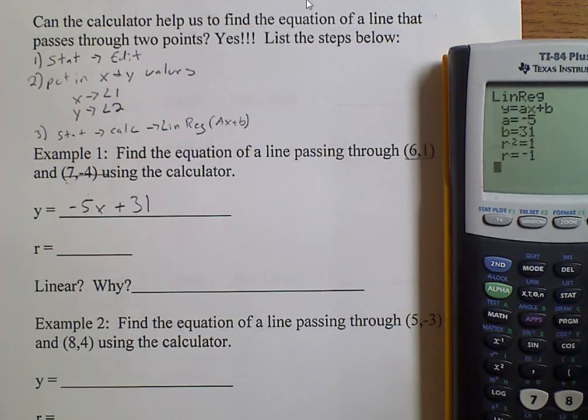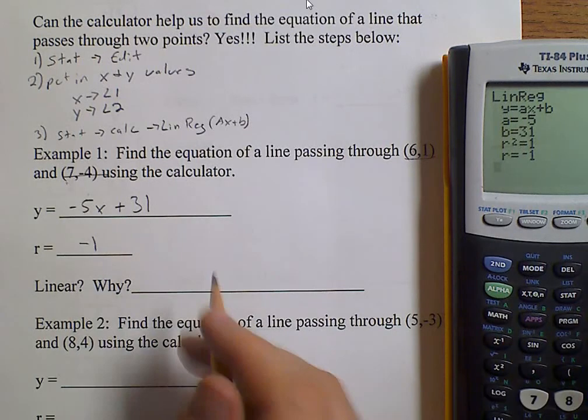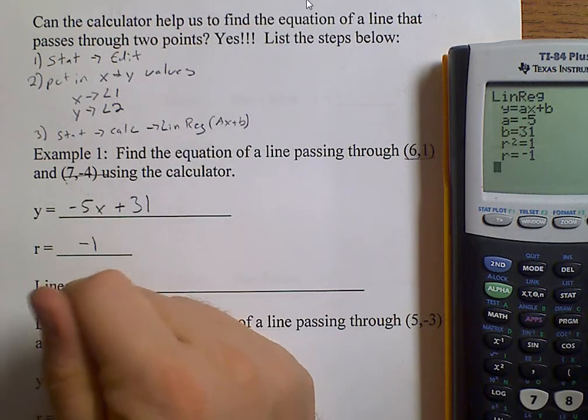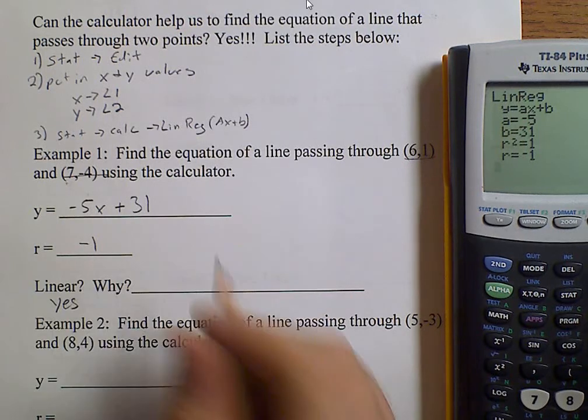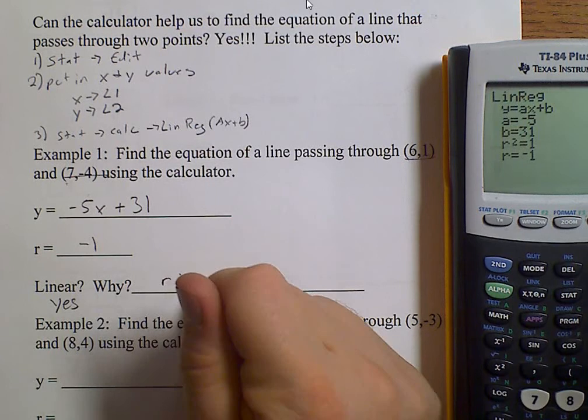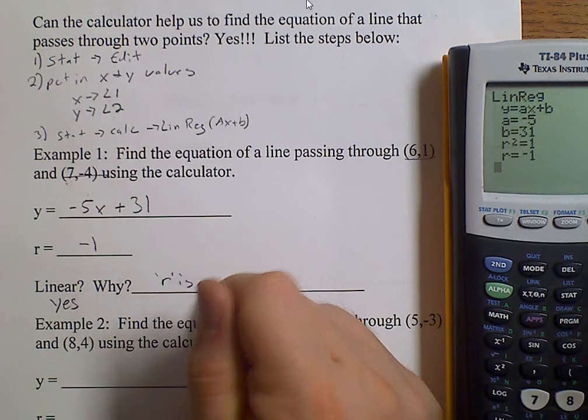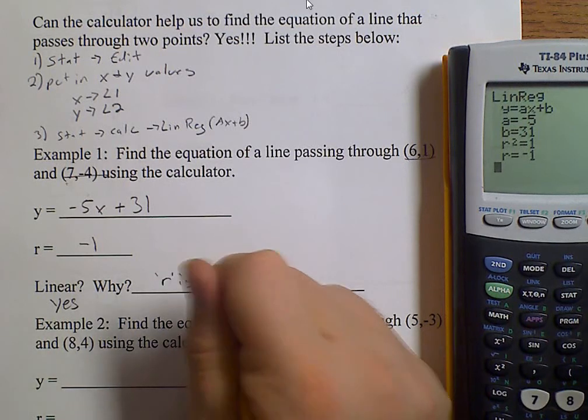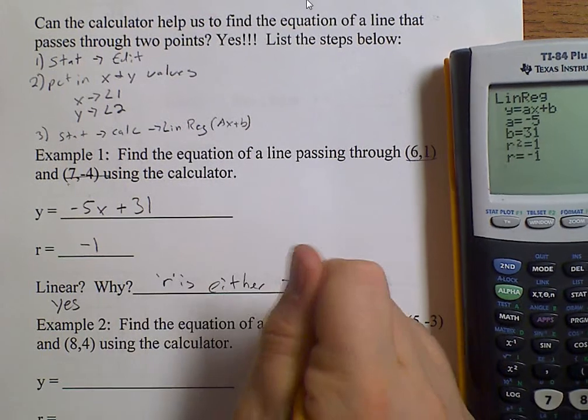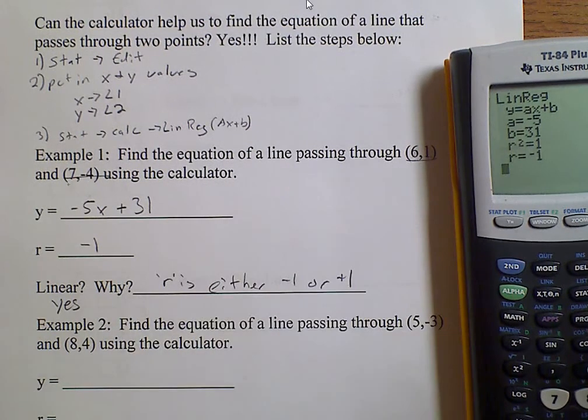Now r, we look at this, it says that r is negative 1. Yes, it is linear. R is either negative 1 or positive 1. If r is either negative 1 or positive 1, then we have a linear function. Because it's negative 1, we do. All right, let's go ahead and do it for example number 2.